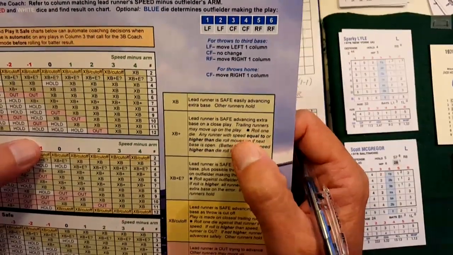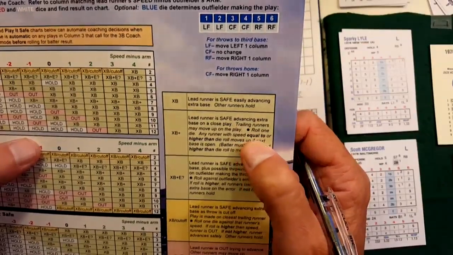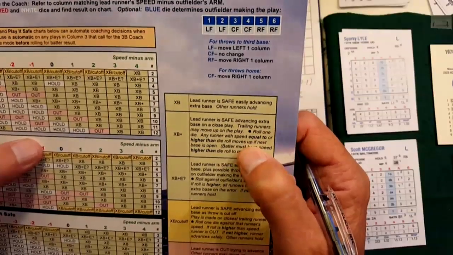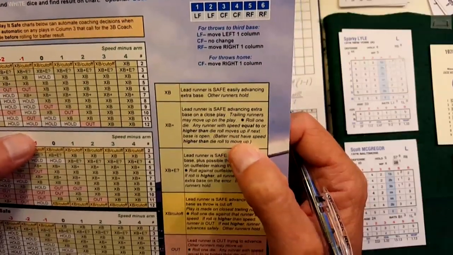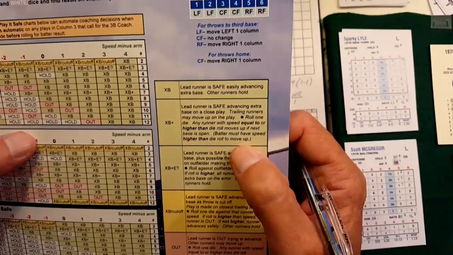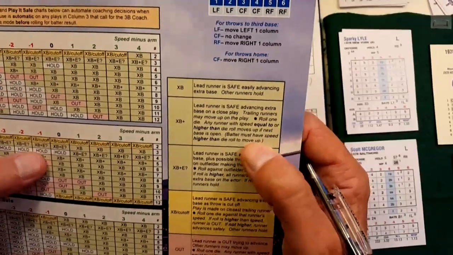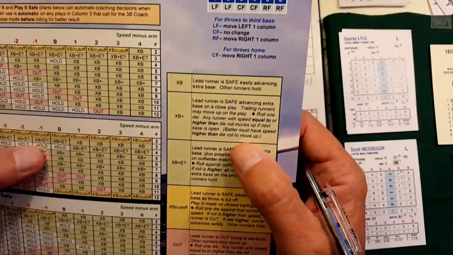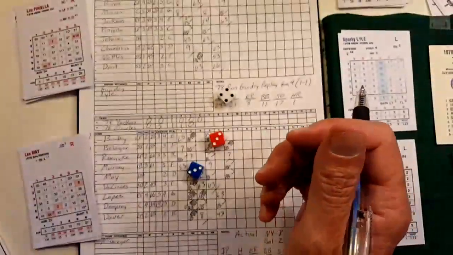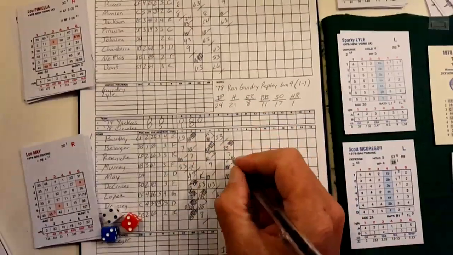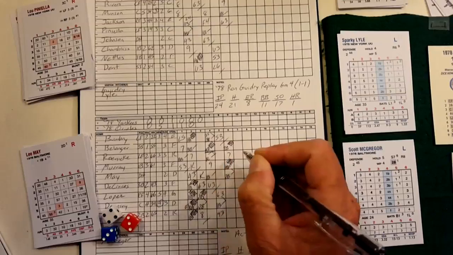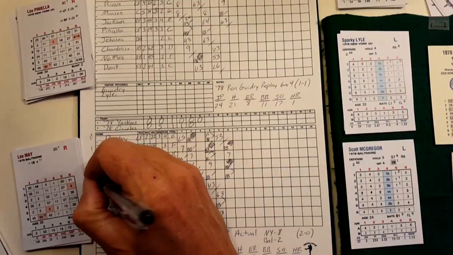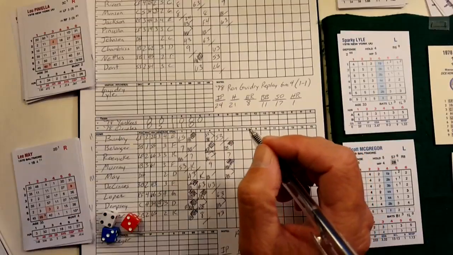Roll 1 die. Any runner with speed equal to or higher than the die roll moves up if the next base is open. Batter, which is the only one that's the trail runner, must have higher than the die roll to move up. So Murray scores from first on the double. It's a 2-run double for Lee May.